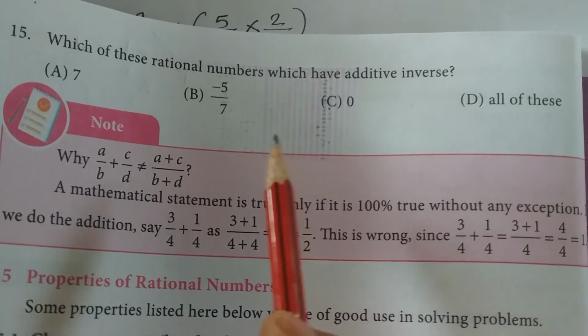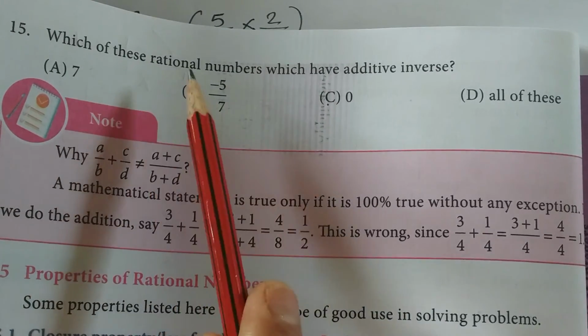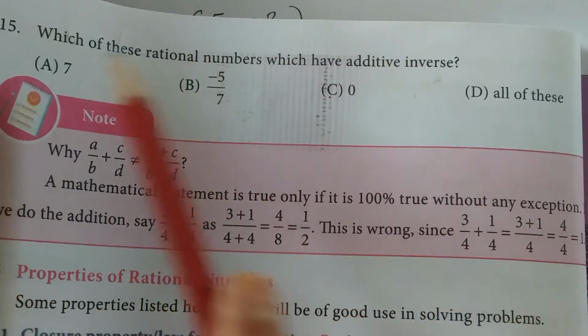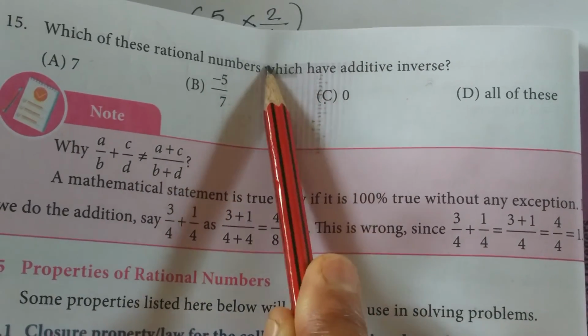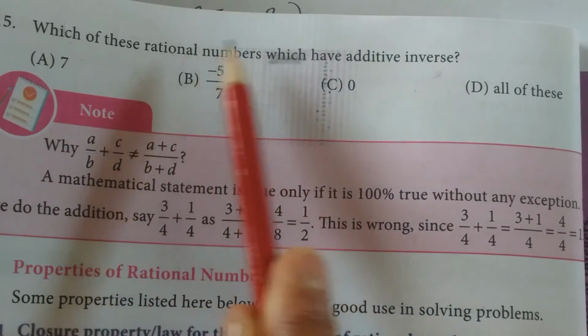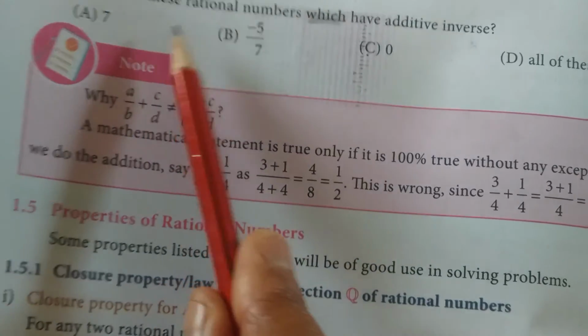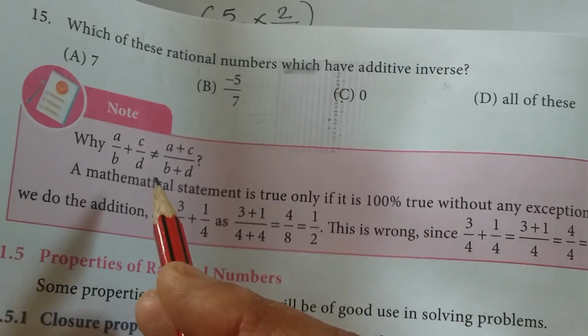Now, the last question in this 1.2 exercise, question number 15. Which of these rational numbers have an additive inverse? So we have to find the additive inverse of all the numbers and check whether they have an additive inverse or not. What is additive inverse?